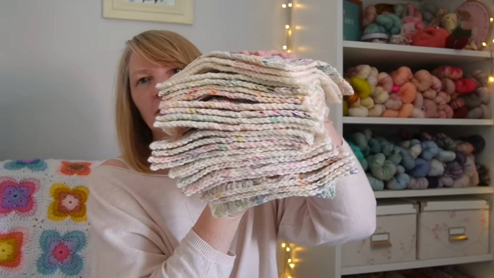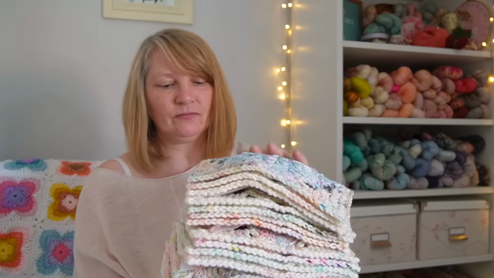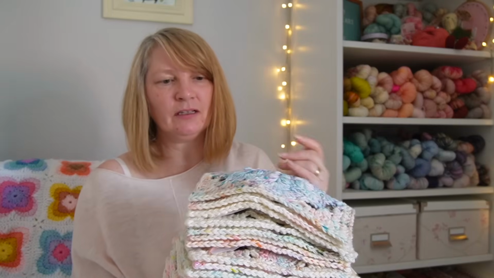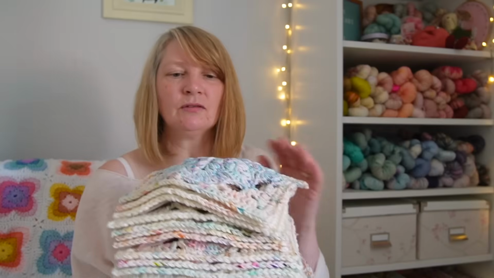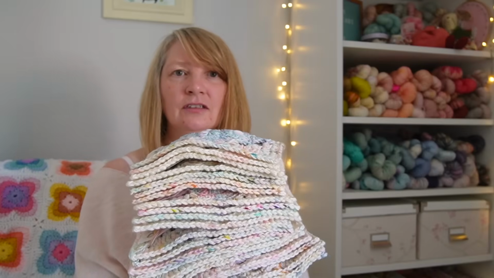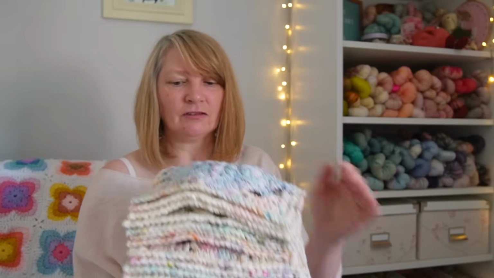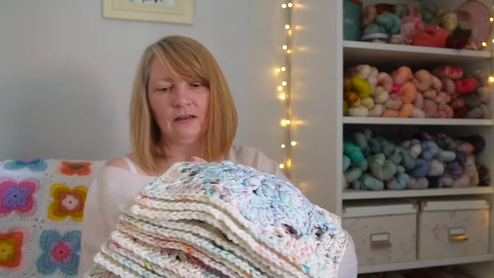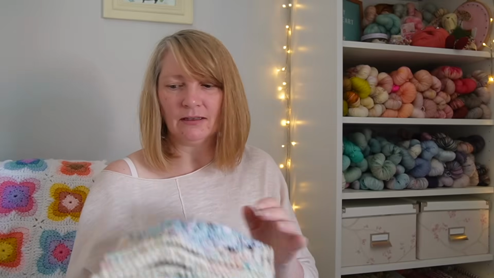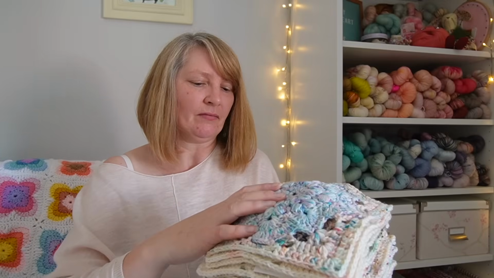But yeah, I've really enjoyed making these, and I feel like I've made them so quickly. It's not a huge blanket, but it's a reasonable size, and I feel like I could have just kept going. I could easily have made 48 of these. I really enjoy making them. In fact, I may make some more, I don't know, I'll see how it feels when I've got this lot joined, I think.